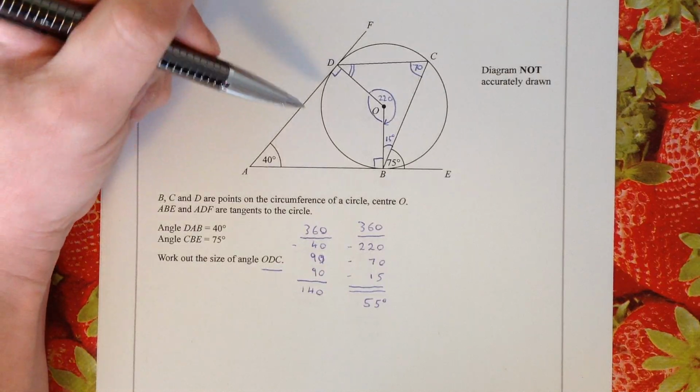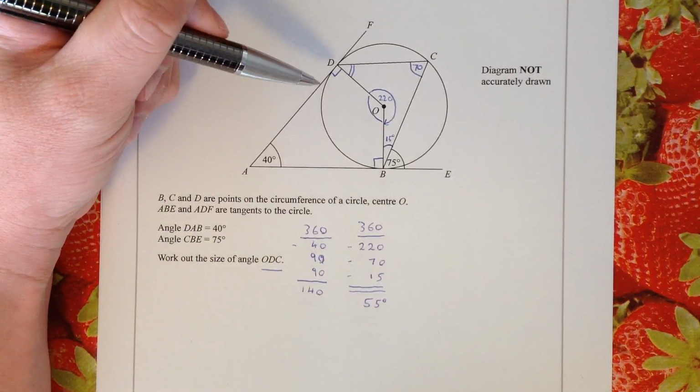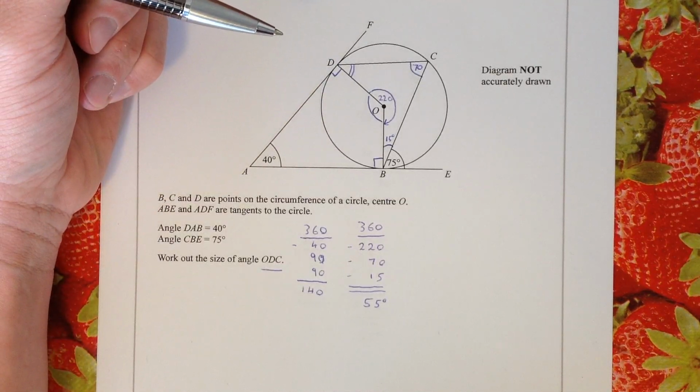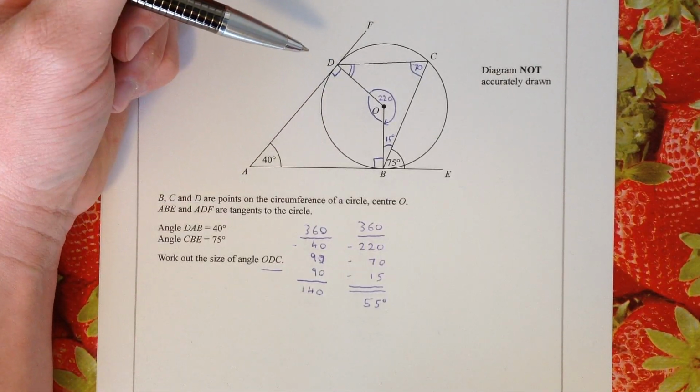The point to note with circle theorem diagrams is not to focus on the angle that you've been asked for, but to try and fill in every angle that you can in the diagram, and then you will end up finding the angle that you're after.